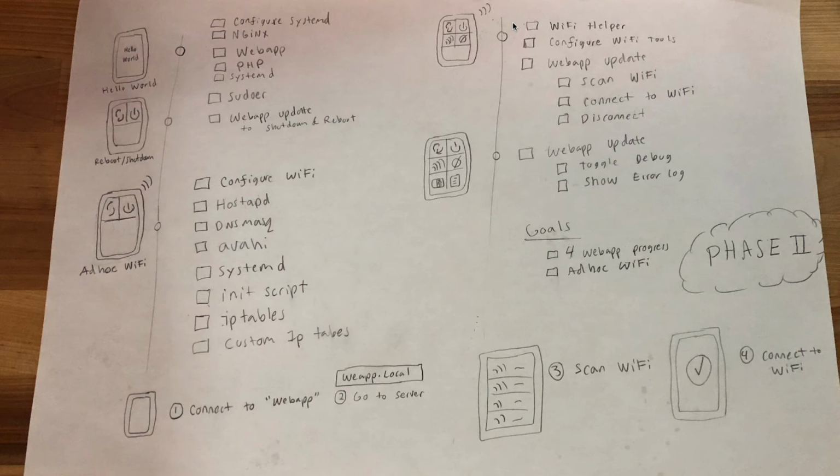And finally, fifth and last build, we're going to add a debug and be able to show all the errors that we have logged using the SQLite database.